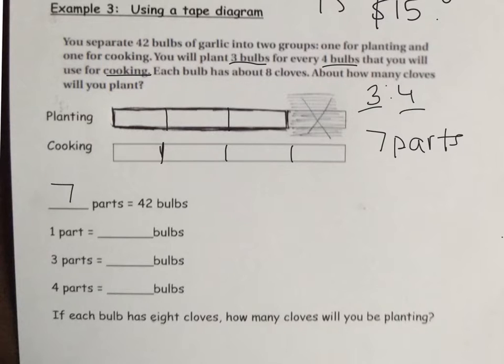So 7 parts equals a total of 42 bulbs because I separated 42 bulbs, and the ratio for the planting versus cooking bulbs is 3 to 4. So those 7 parts up above, right here, represent a total of 42 bulbs. Now keep in mind, each one of these parts does not represent 1 bulb. This entire picture here represents the total of 42 bulbs.